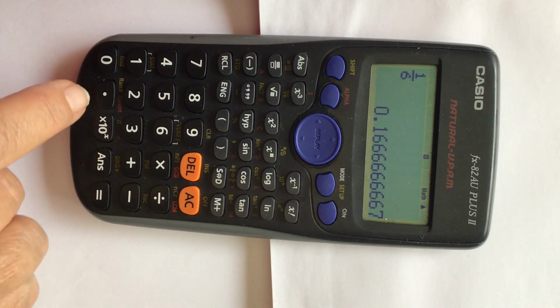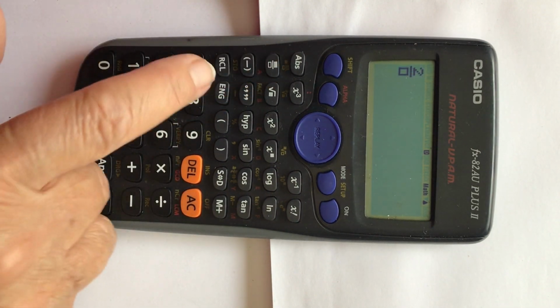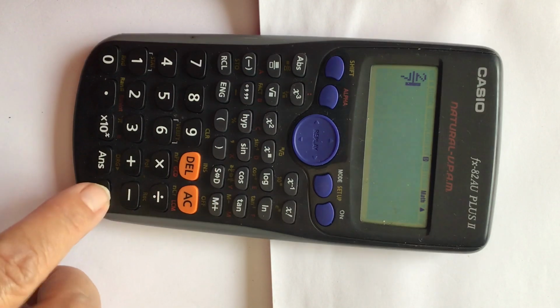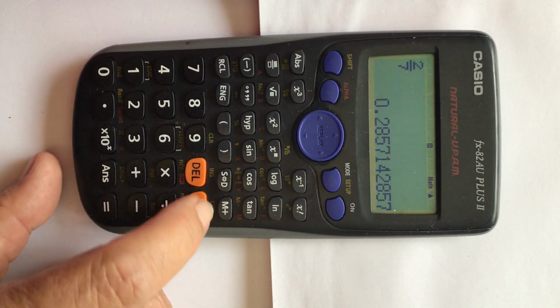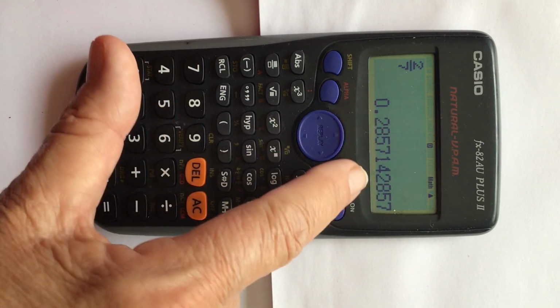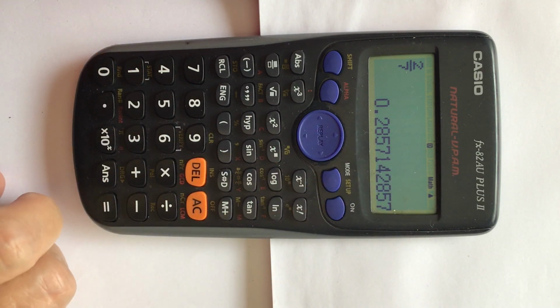Okay, and then something like 2/7. And you'll see that a sequence of numbers are recurring, 2, 8, 5, 7, 1, 4, and then it goes into the same loop again. Okay, so that's a recurring decimal.